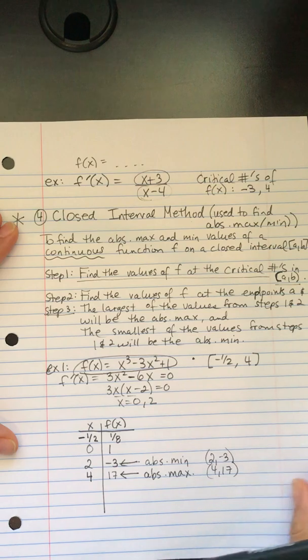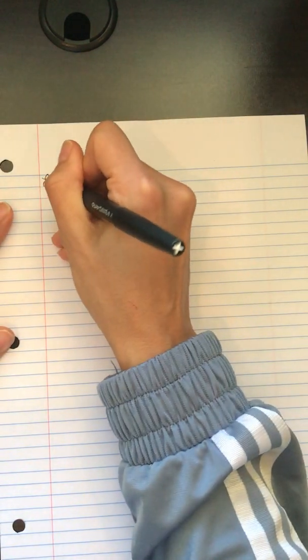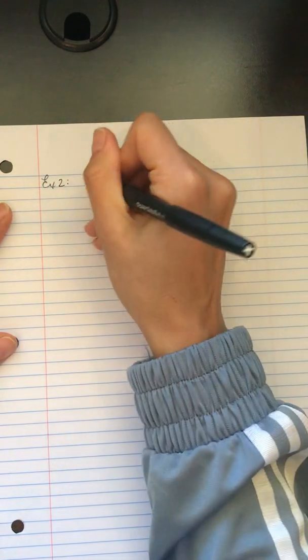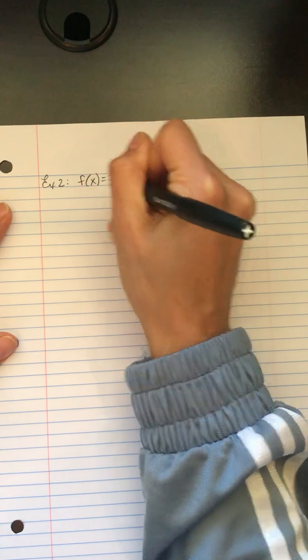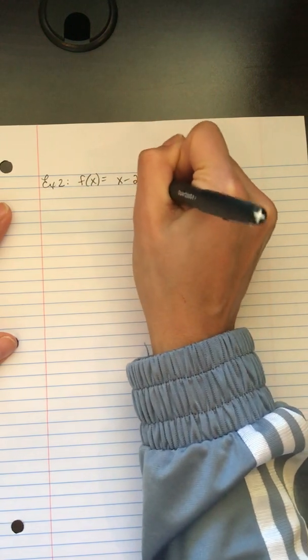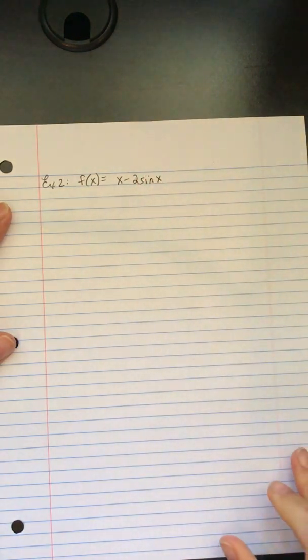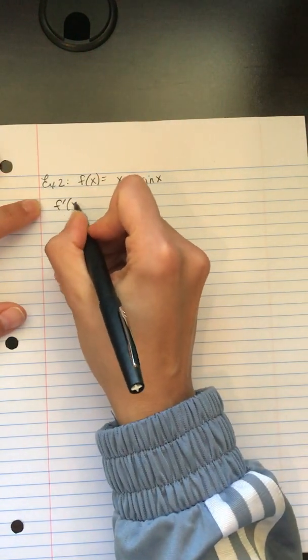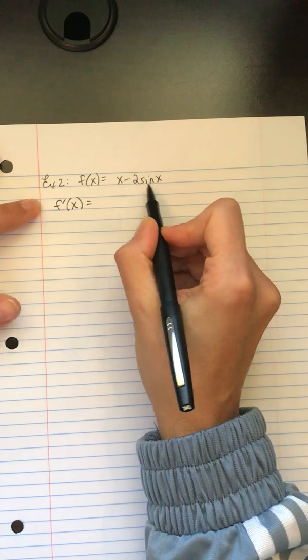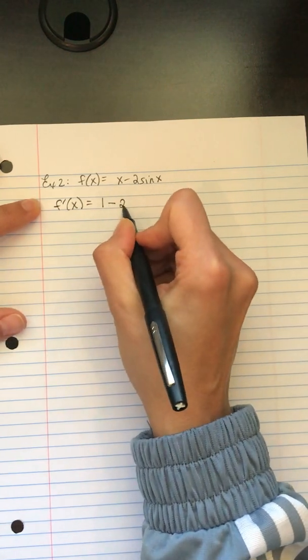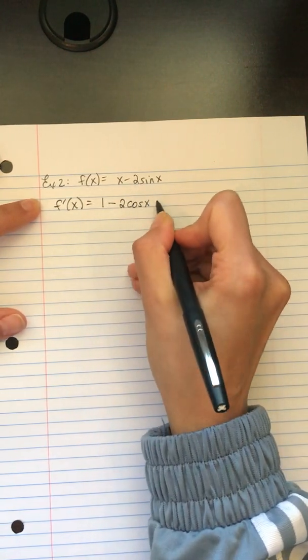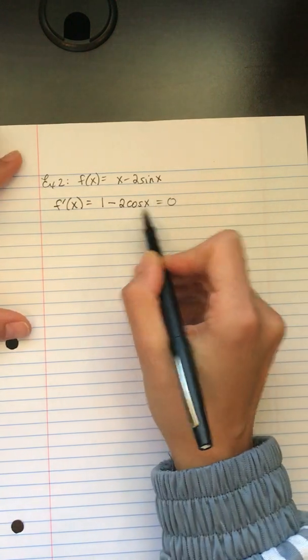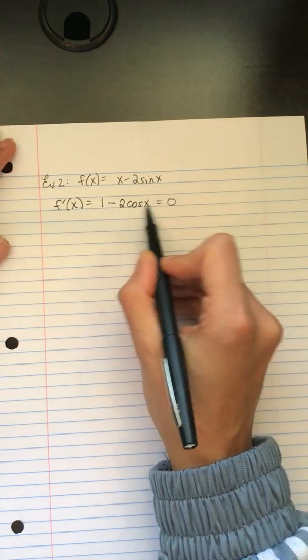I want to do one more example so you really understand it, and then that's it. So example 2, for the closed interval method, what if f of x is equal to x minus 2 sine x? So the closed interval method says find the critical numbers. So let's do that first, meaning find the derivative. The derivative of x minus 2 sine x is 1 minus 2 cosine x. Set it equal to 0 and find all the zeros and all the places where this function is undefined.